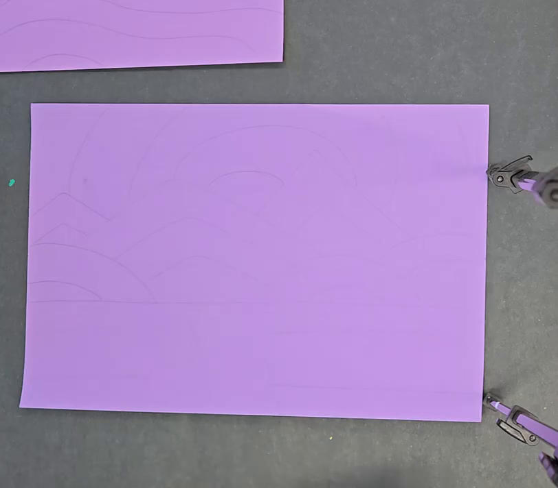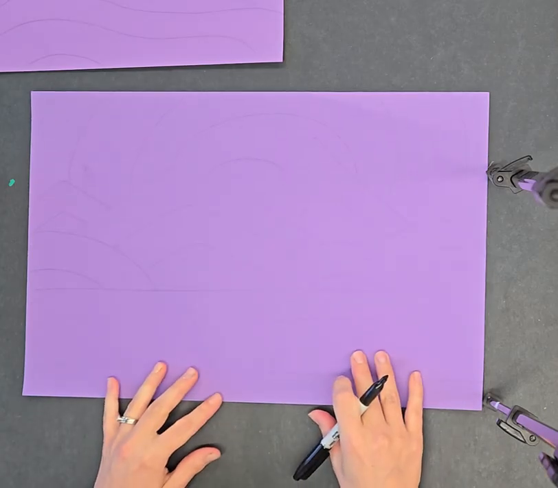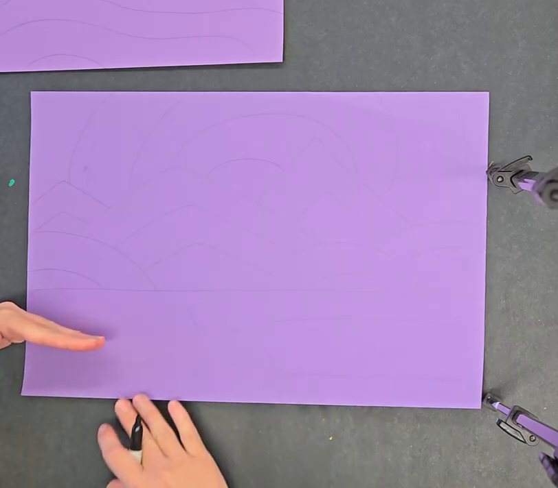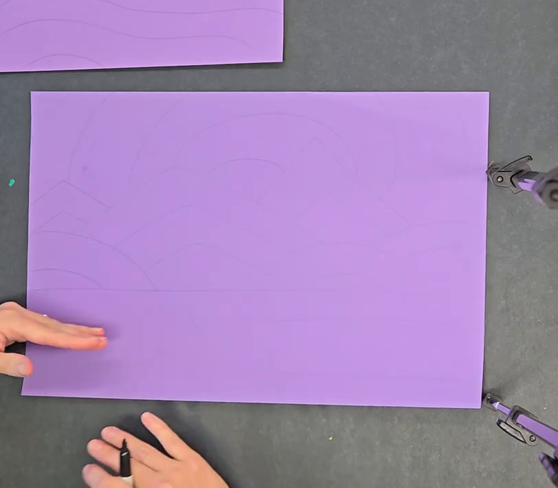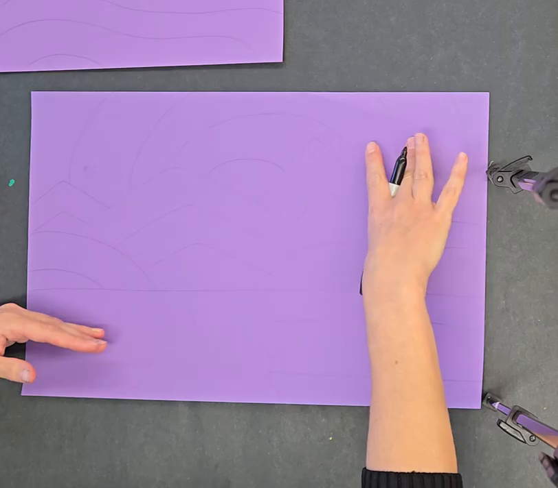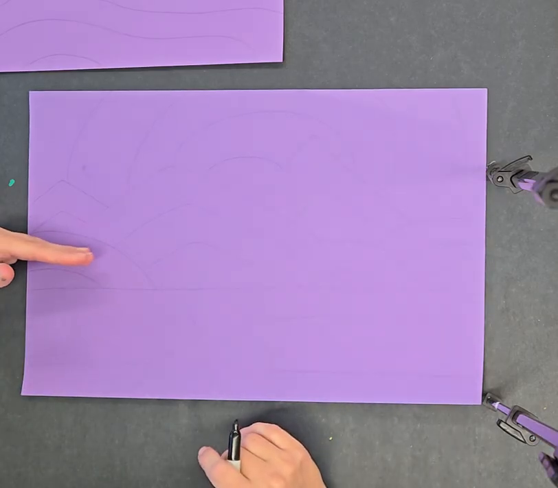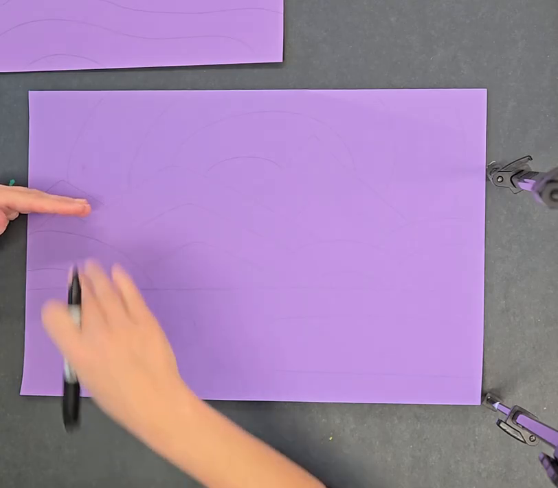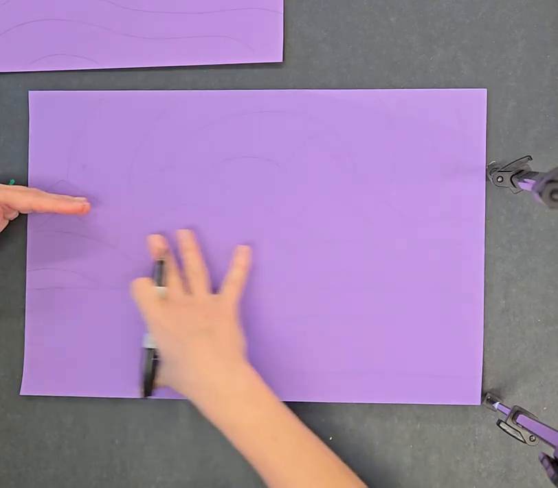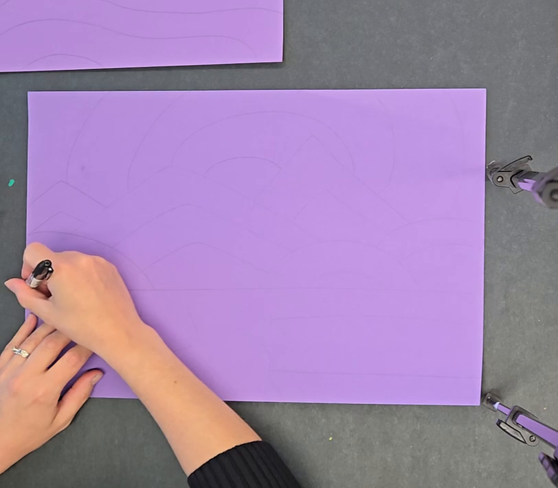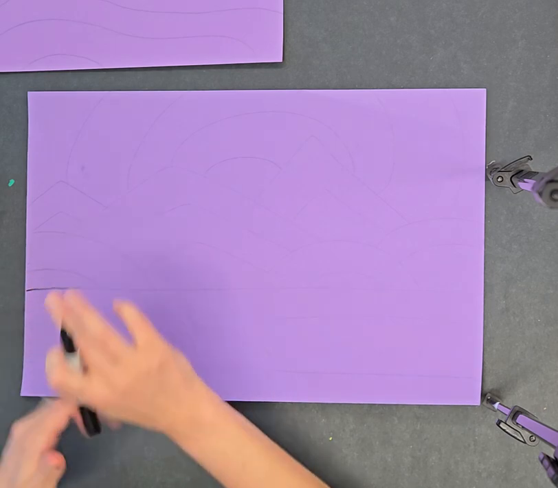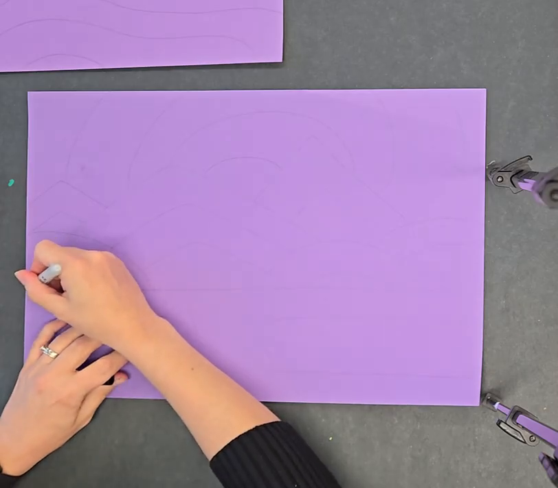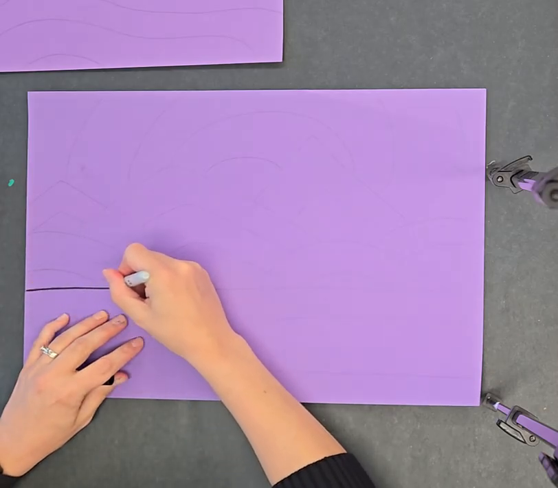So when you are putting in your horizon line, you want to decide where in your paper it's going to go. If you put your horizon line low towards the bottom of your paper, you're going to see more of your sky. If you put it towards the middle, it's a nice balance of both. If you put your horizon line towards the top, you're going to see less of your sky and more of your land. So I went ahead and put my horizon line just a little bit towards the bottom or below my middle part of my paper.